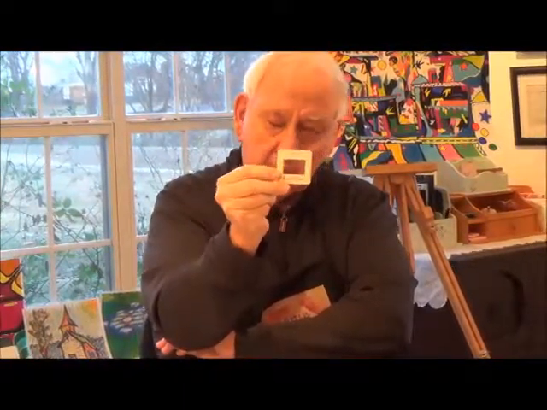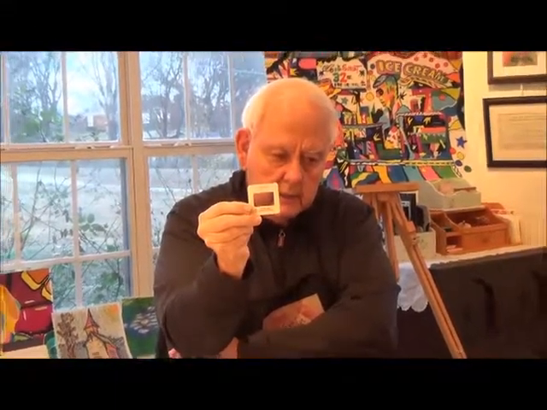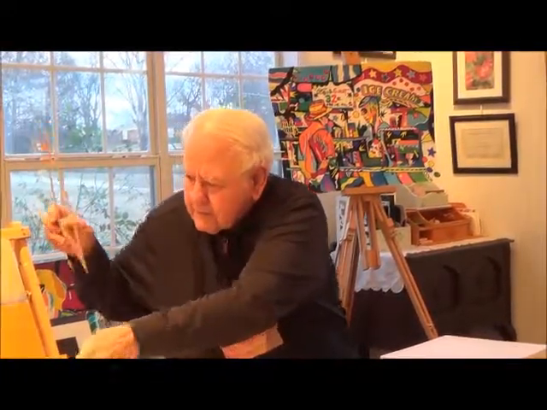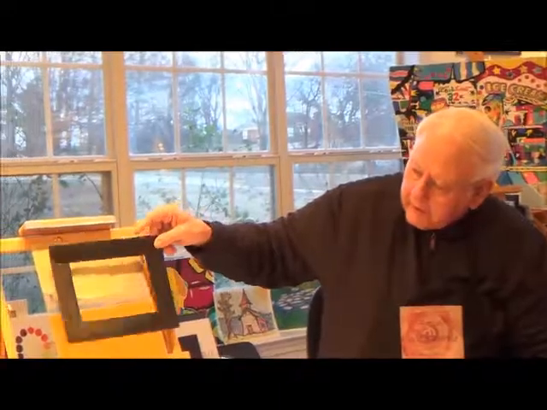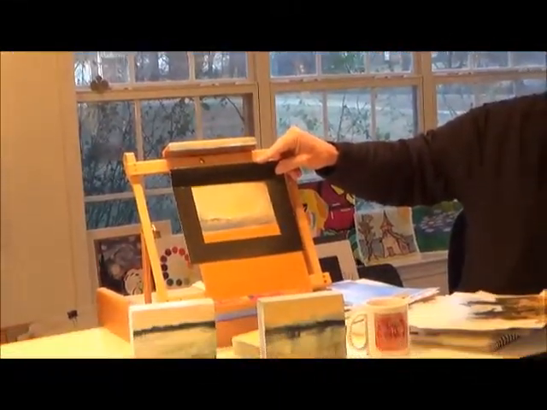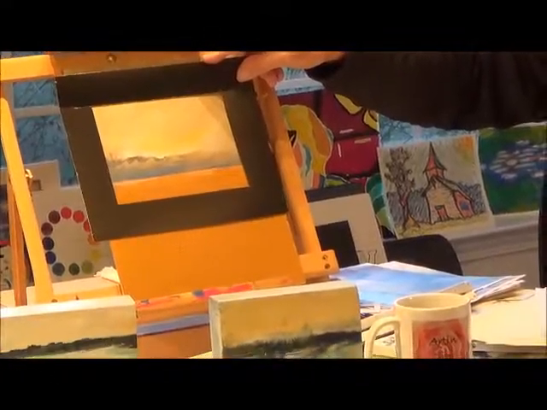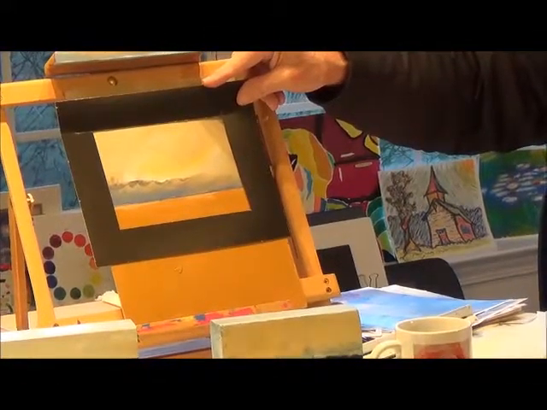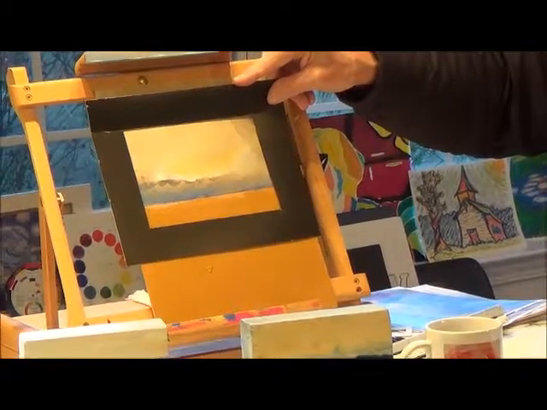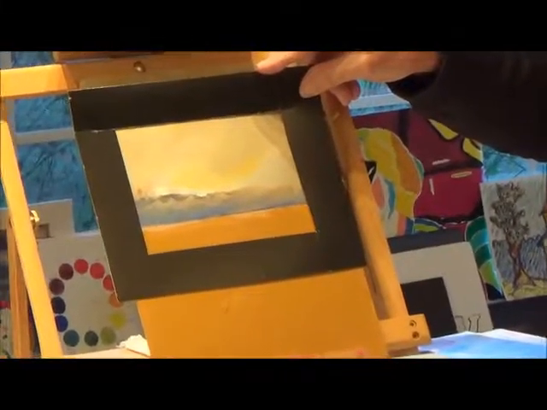Some people will just take their fingers and do that, but this is something I come across. And so over here on this particular painting, you can see that if I wanted to make a smaller painting, or include more of the sky and less of that, it totally changes the painting.